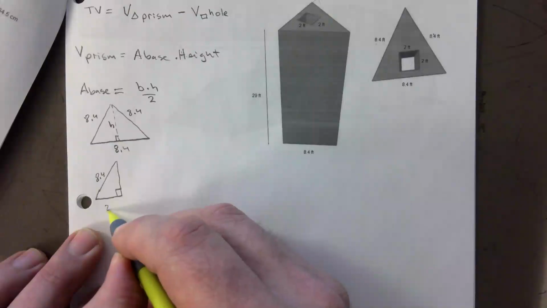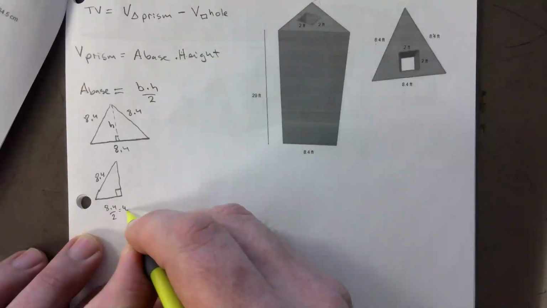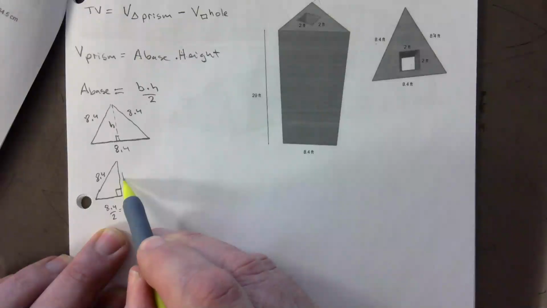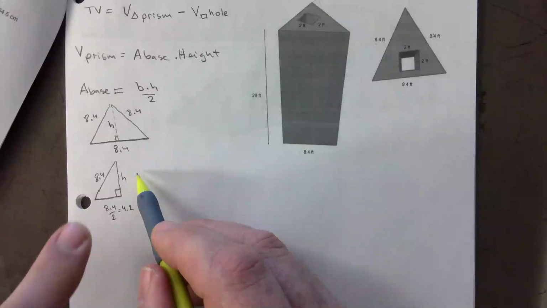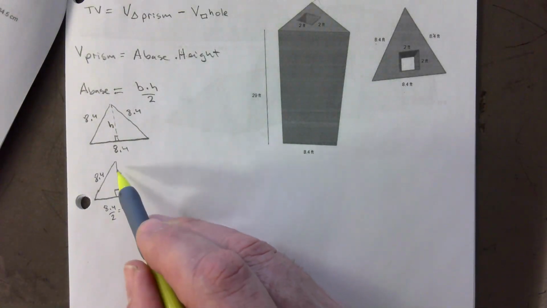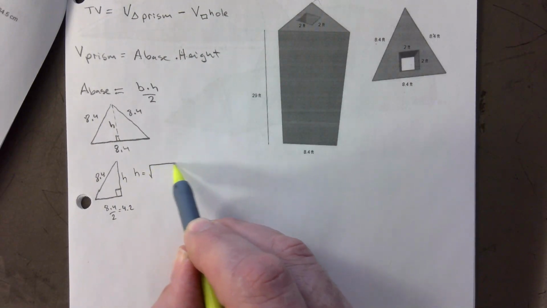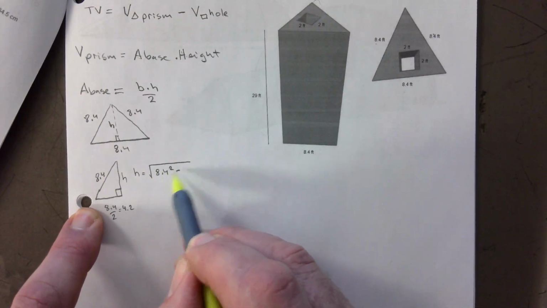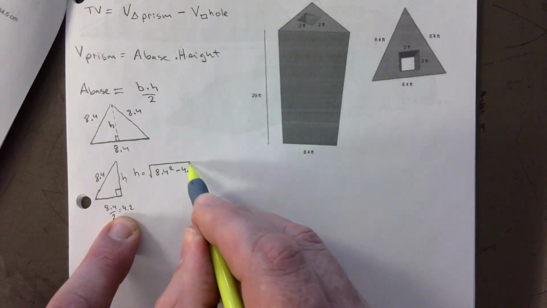So this would be 8.4 divided by 2, which is 4.2. This side right here allows me to find the height. And quite frankly, Pythagorean theorem has only two options. If you're trying to find one of the legs, we go hypotenuse squared minus this leg here squared.